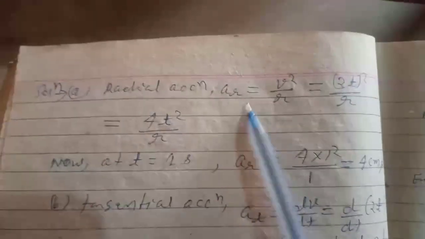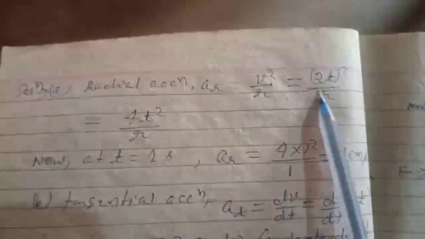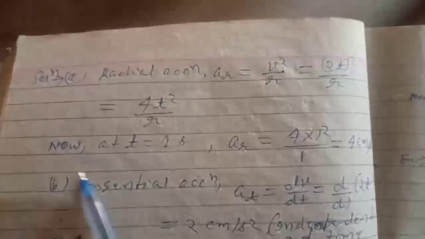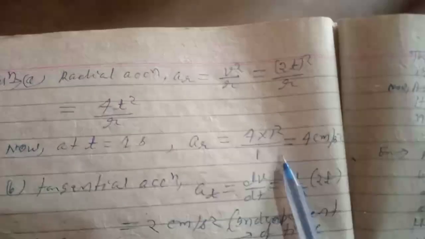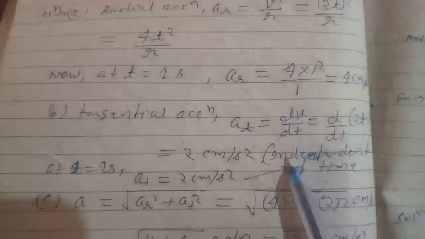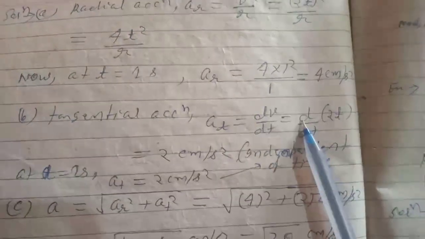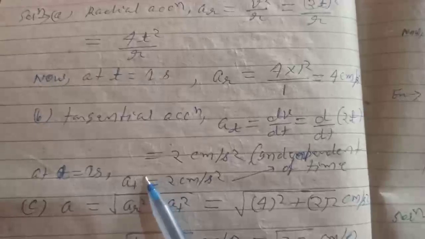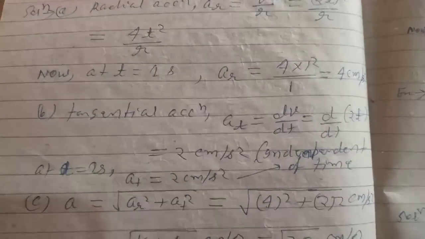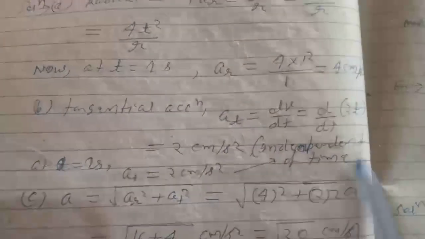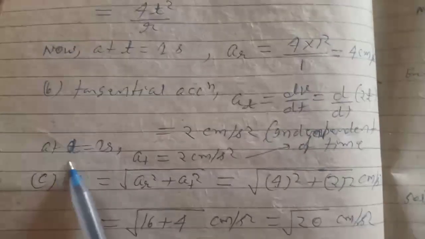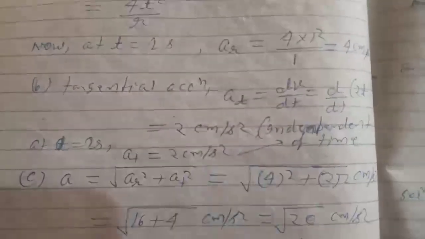Radial acceleration ar equals v square by r equals (2 into t) whole square divided by r equals 4t square by r. Now at t equal to 1 second, ar equals 4 into 1 square by 1 equals 4 centimeter per second square. B. Tangential acceleration at equals dv by dt equals d by dt of 2t equals 2 centimeter per second square, independent of time. At t equal to 1 second, at equals 2 centimeter per second square.